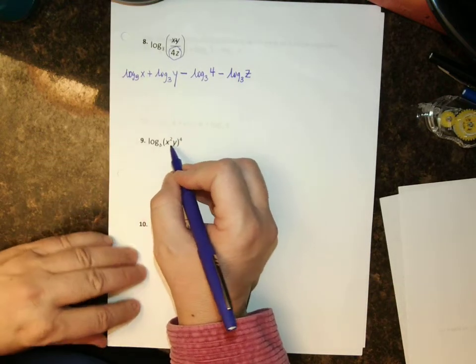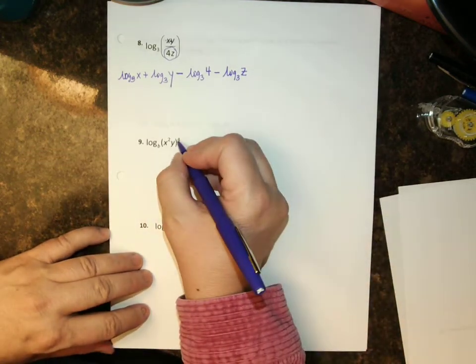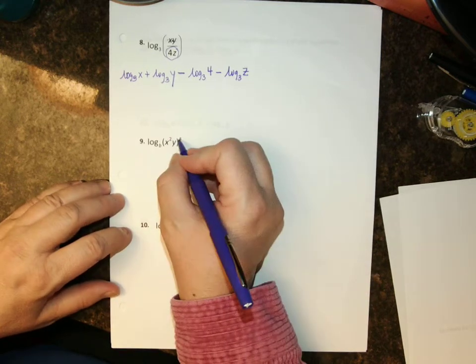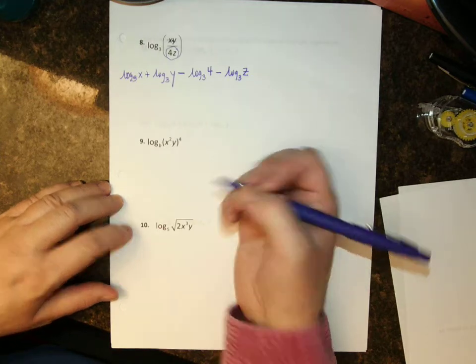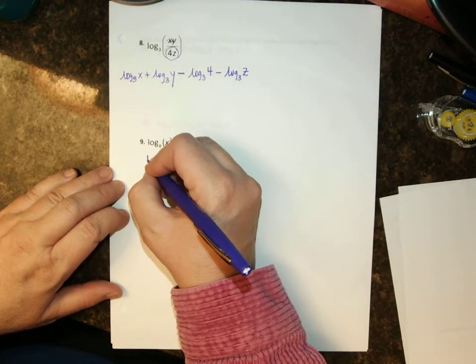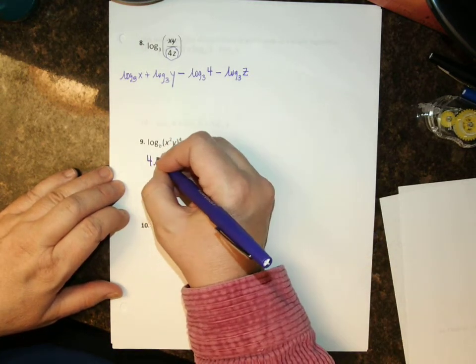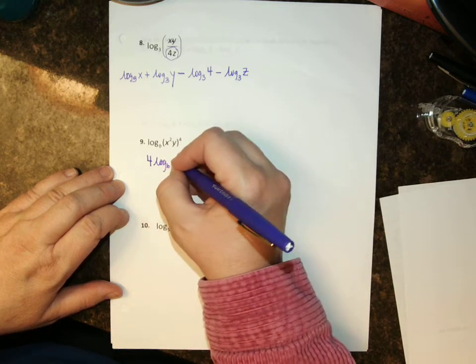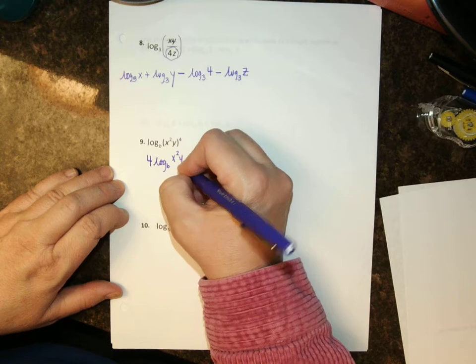Notice this 4 applies to everything. So you have a choice. You could distribute this power through, right? You could raise everything to that power, or we could begin by putting the 4 out front. Sort of just a preference. I think I'll stick the 4 out front. So I'm going to think of this as the 4 times the log base b of x squared y.